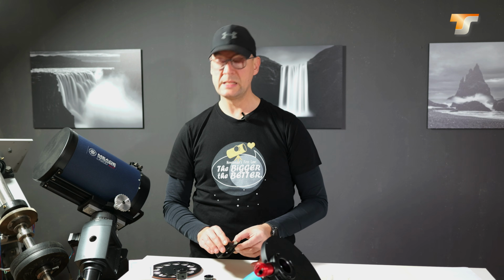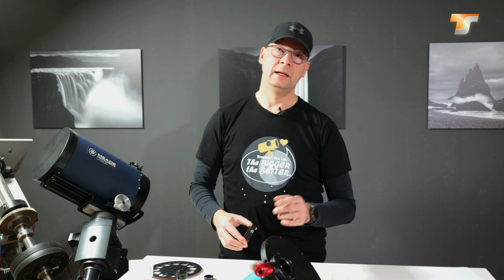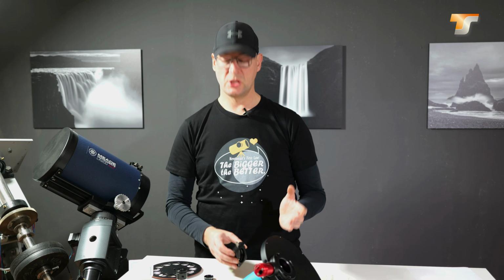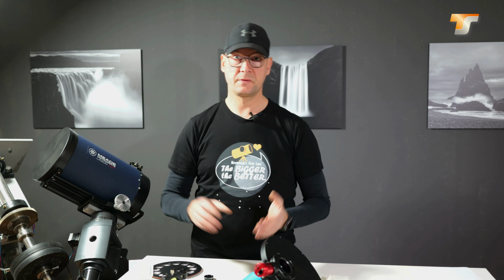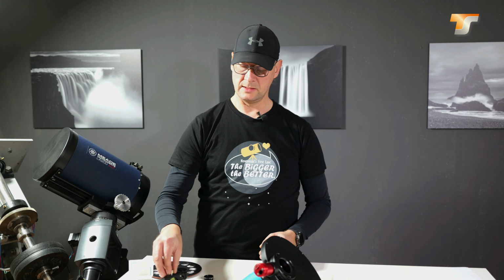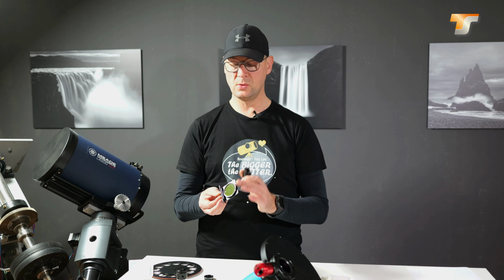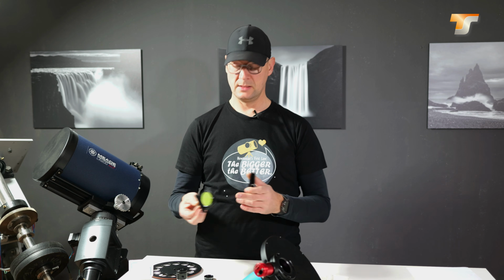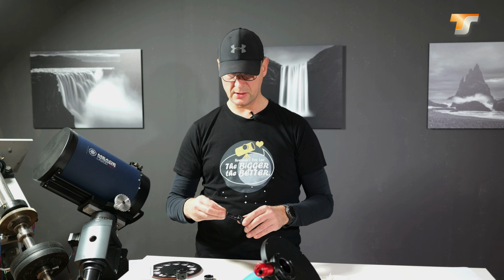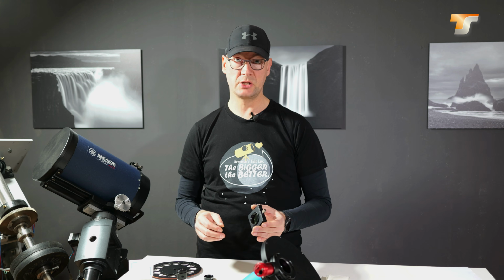So filter drawer is perfect if you rarely change filters, but you have to. For example, you change a UV IR cut filter with a light pollution filter, then you need 2 of these holders, and then just prepare the holder with the filter, and then you can quickly exchange them.